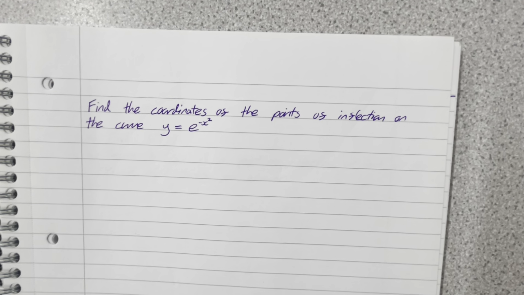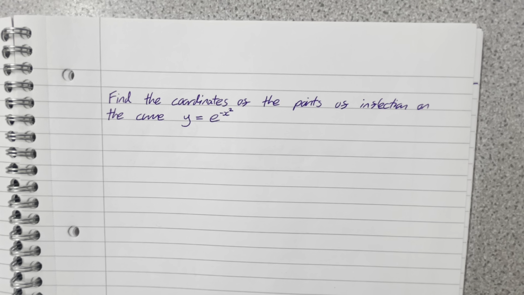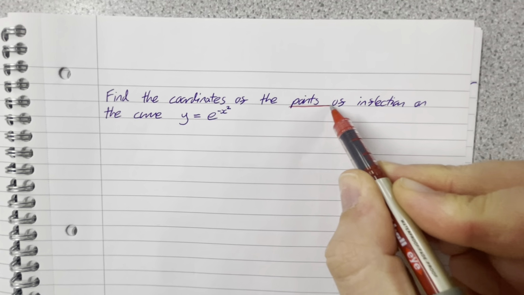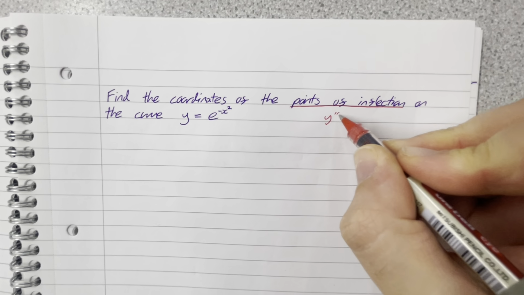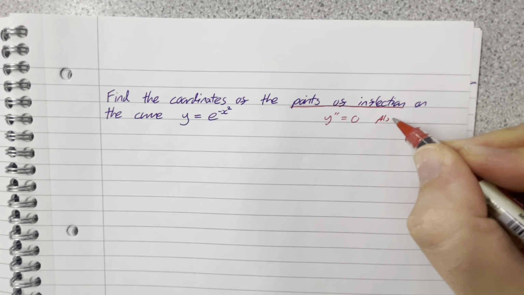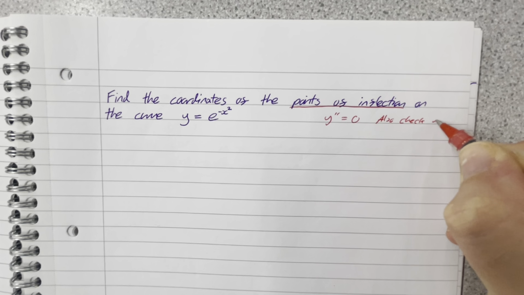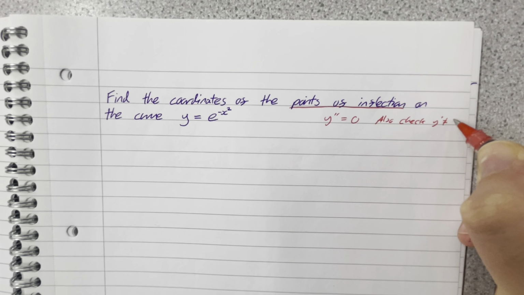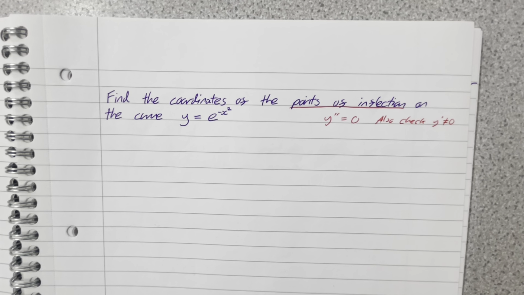Find the coordinates of the points of inflection of the curve y equals e to the minus x squared. So points of inflection, then we're going to need to set the second derivative to be 0, and we need to check, so also check that y primed doesn't equal 0 at that point. Okay, because if it doesn't, then we know it's a point of inflection. If it does, you need to check to make sure that it is a point of inflection. So let's answer this question.